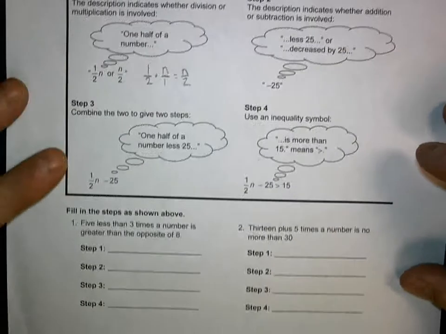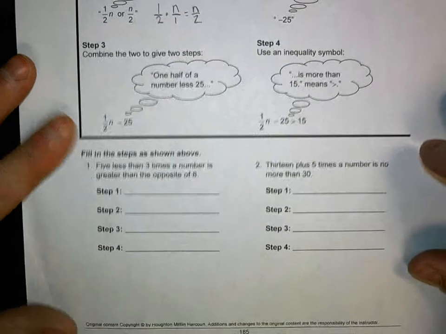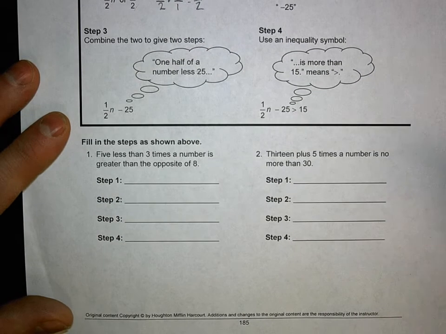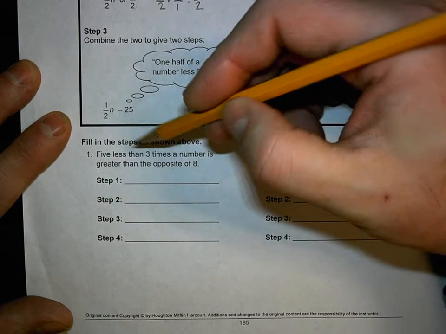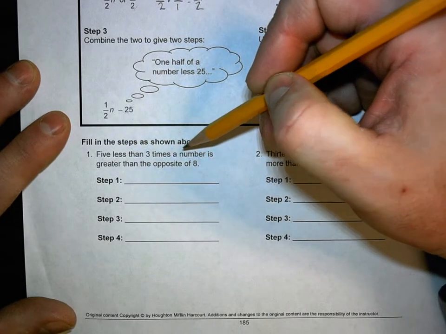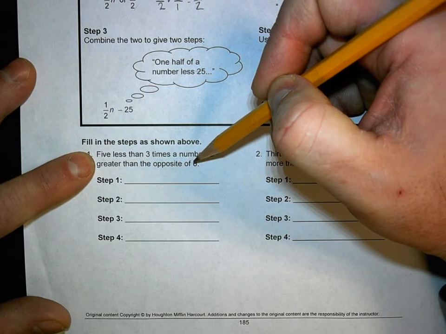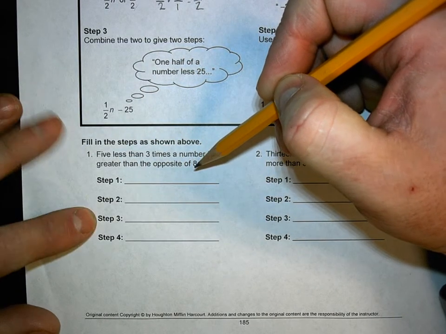So let's go through a couple. I'm going to show you both ways. Well, I guess since we're not solving it, I don't know what I was thinking. We're just writing it out. So I got ahead of myself there. So here we got 5 less than 3 times a number is greater than the opposite of 8. So it says step 1 through 4.